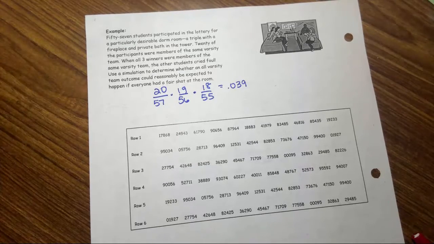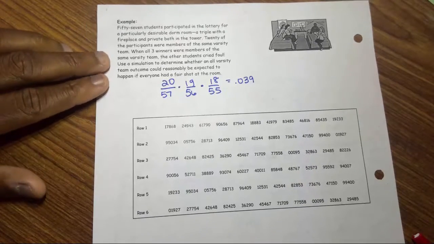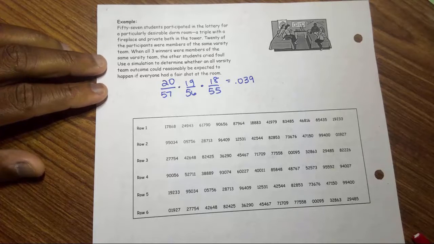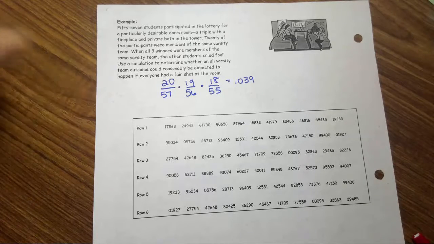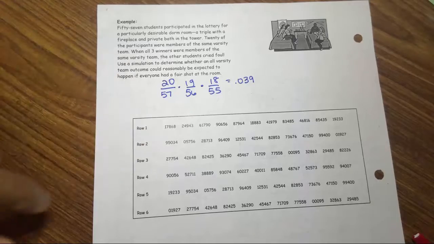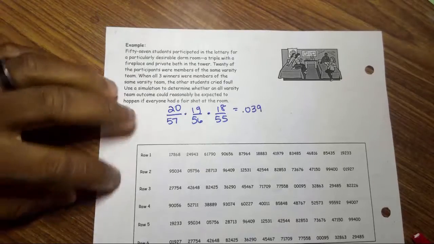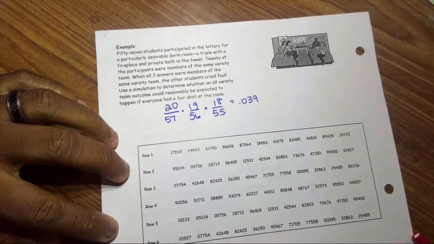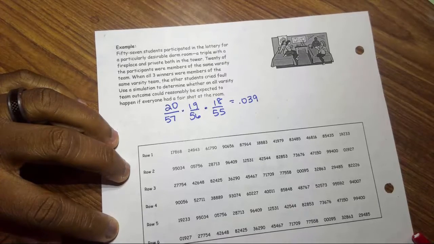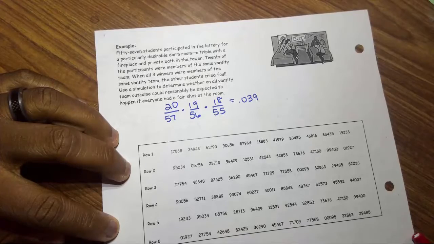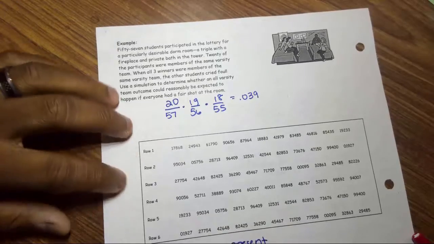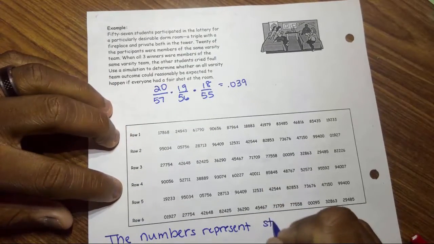So what do these numbers represent when we start the simulation? Last time, what did our numbers represent? Boxes of cereal. What are these numbers representing this time? They're representing students. Good. Let's start here by just defining what the numbers represent. The numbers represent students.